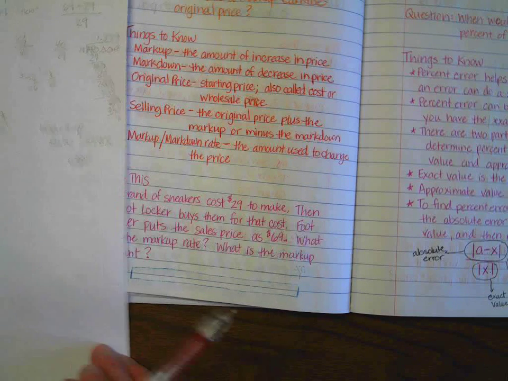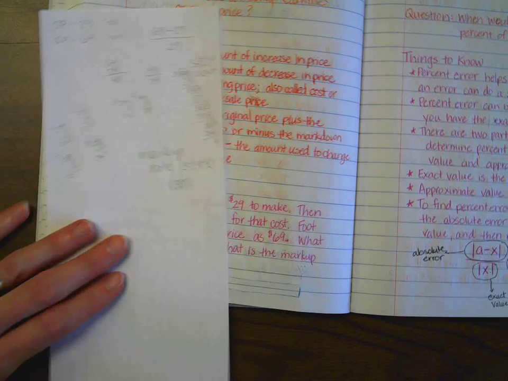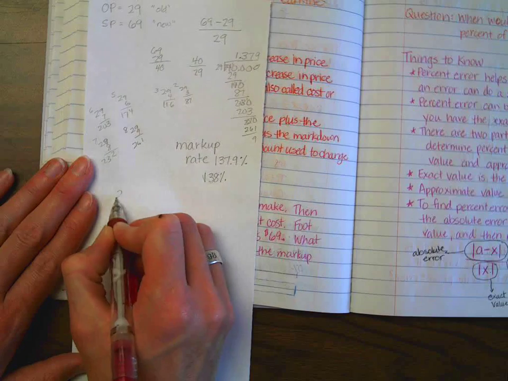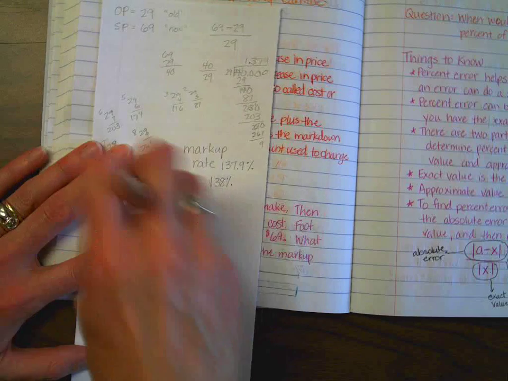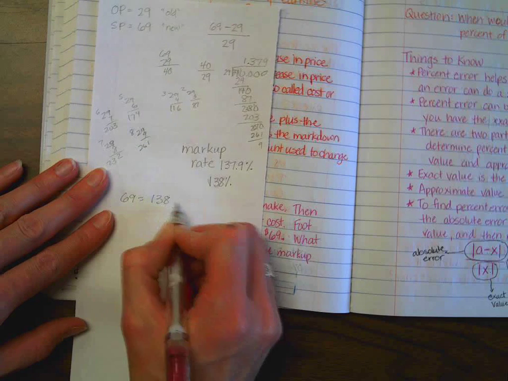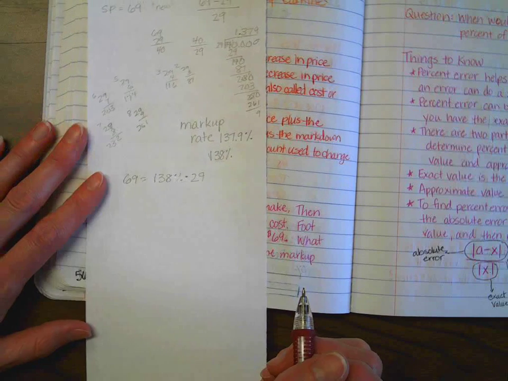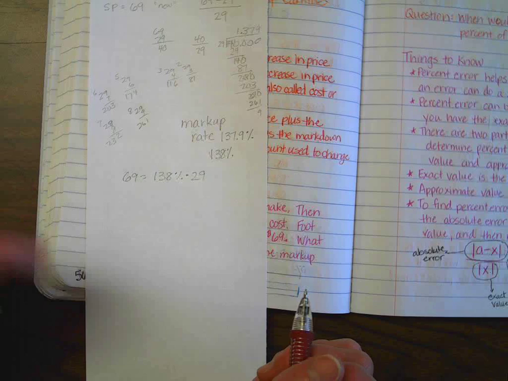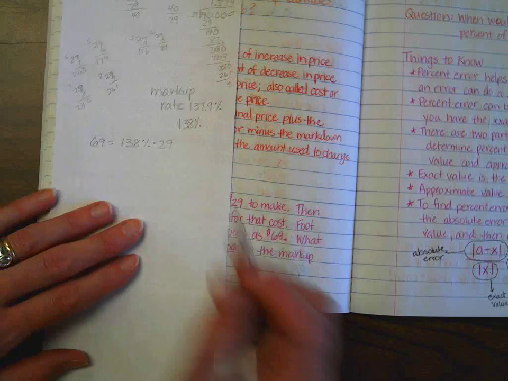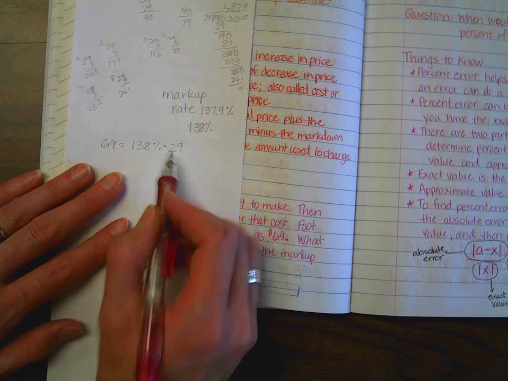So you figured out the markup rate. Now we have to figure out the markup amount. Okay? And so it's saying that 69 equals 138% of 29. Okay? And that's what we get. And so the amount that we have to add to our costs would be 40.